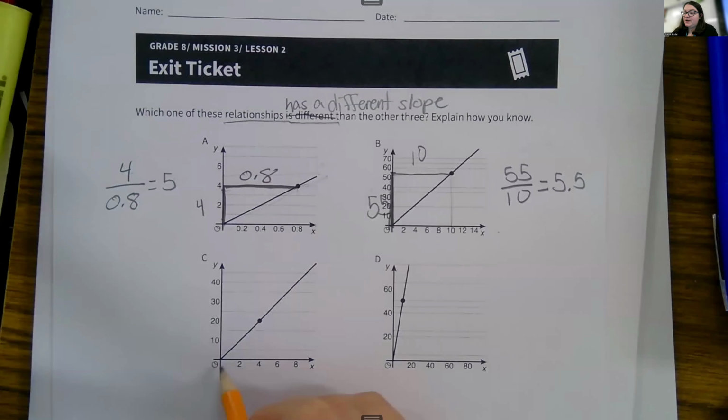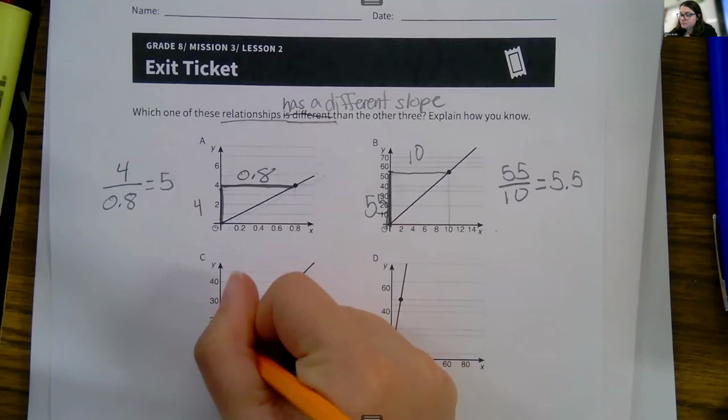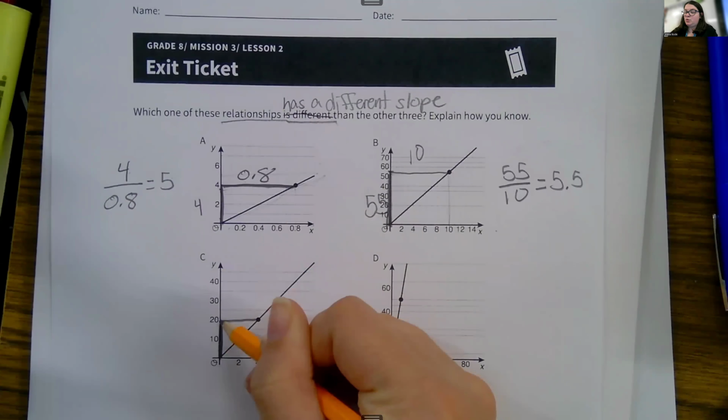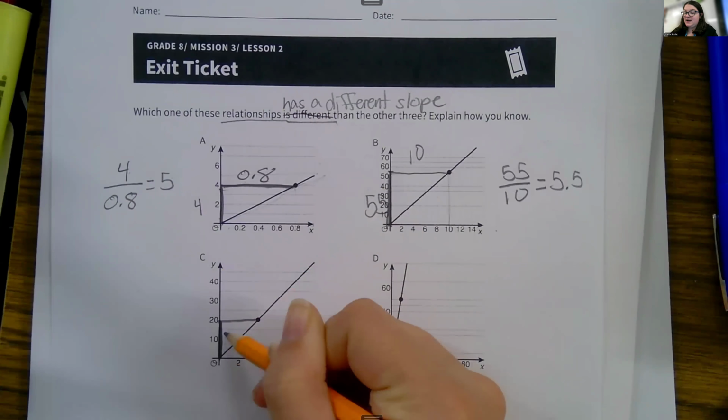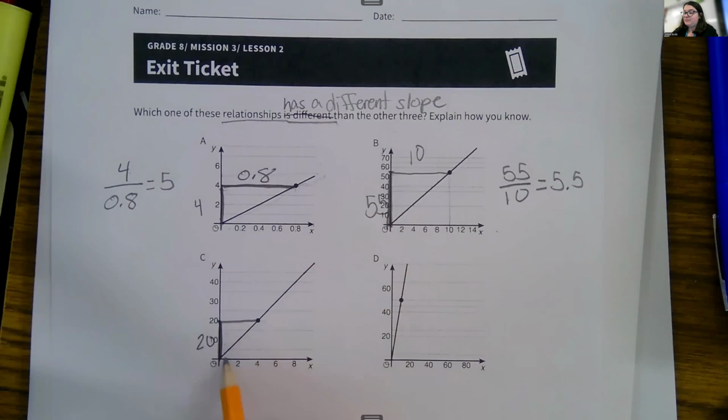This one here, I'm going up by 10s on the y-axis, but going up by 2s on the x-axis. So I can see my vertical distance here going from 0 up to 20. I'm not counting the boxes. I'm looking at the number. So I'm going up to 20. And going over, I'm going from 0 over to 4.